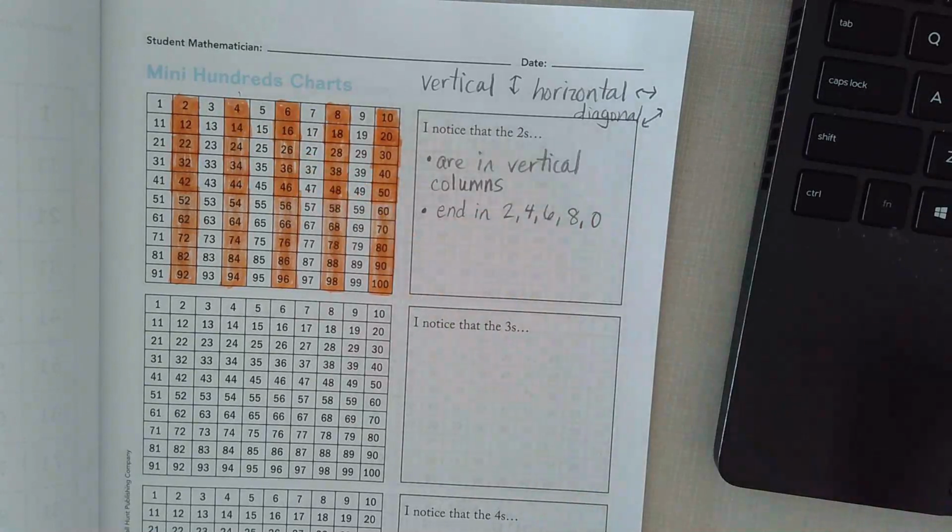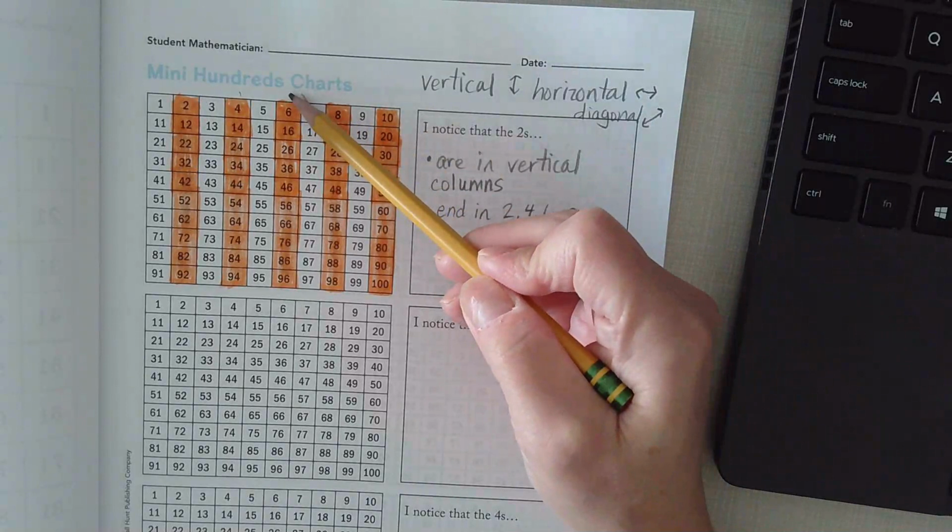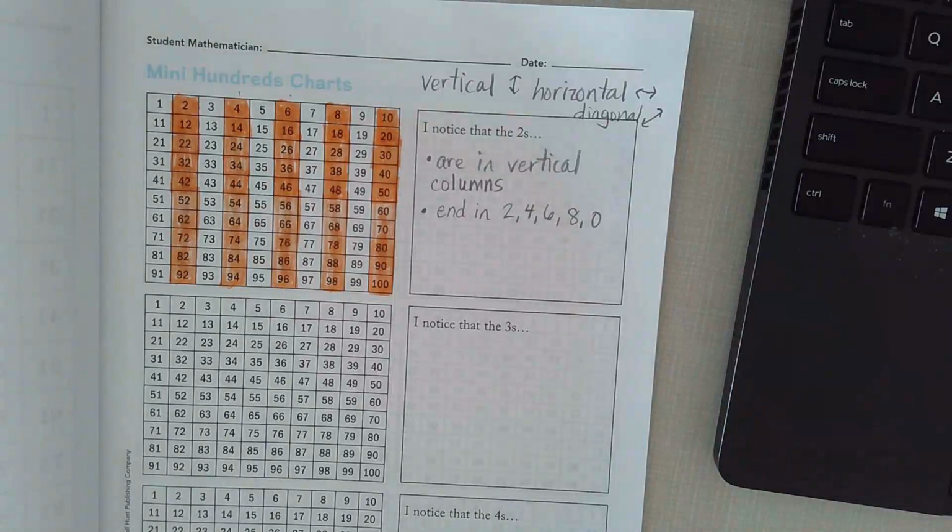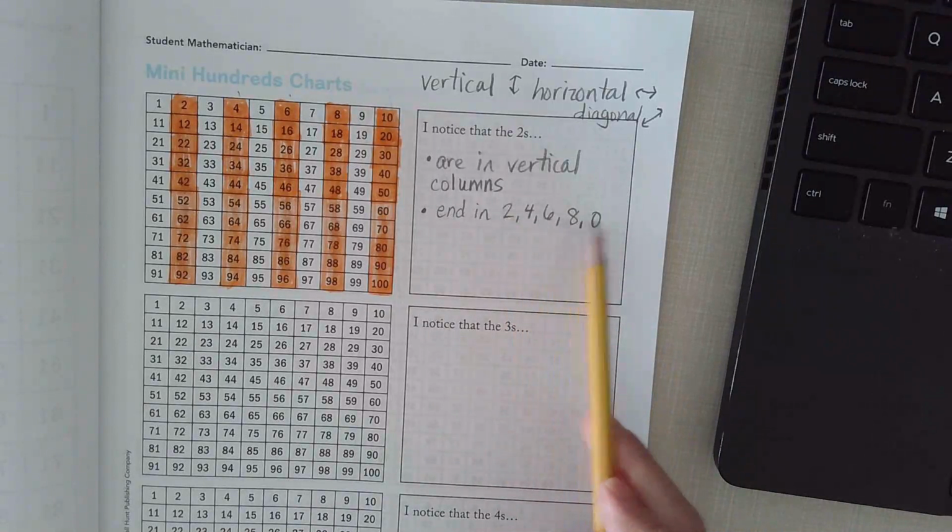Where would you find 876? Hopefully, tell me that it would be in this column because 876 ends with a 6. What if I asked you to find the number 527? Would 527 be highlighted? No, because 527 does not end in 2, 4, 6, 8, or 0.